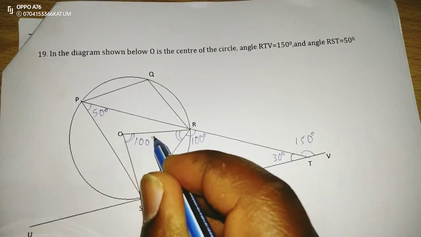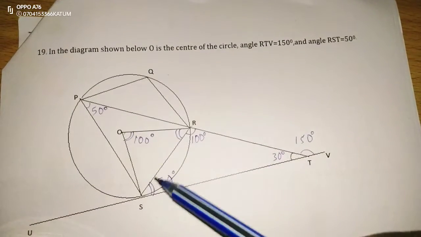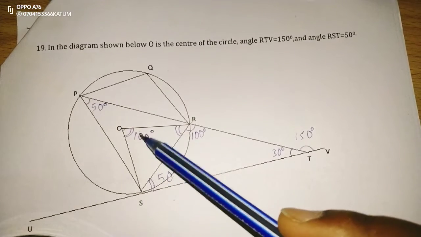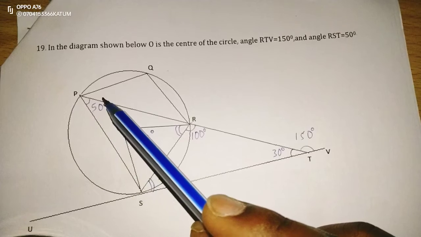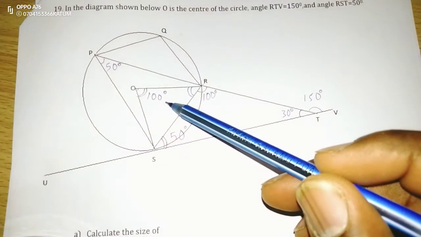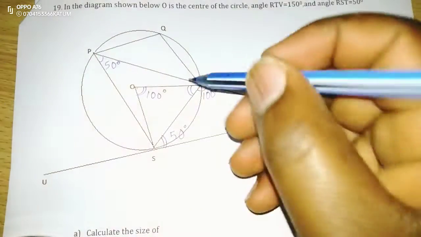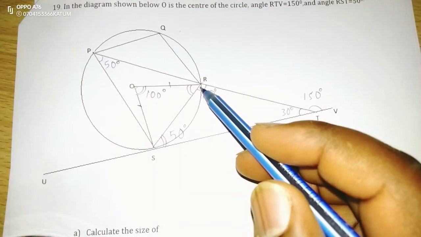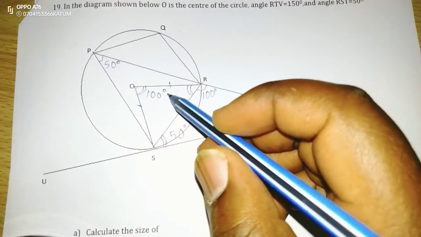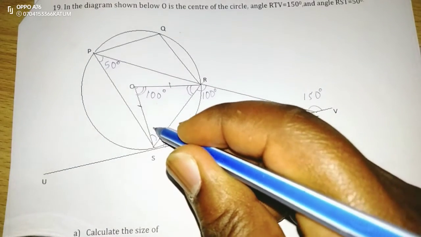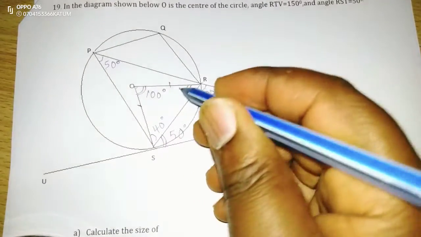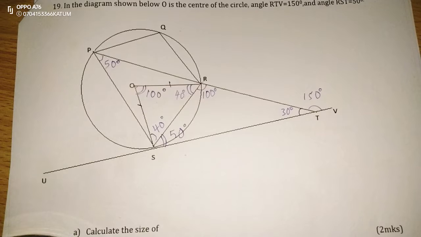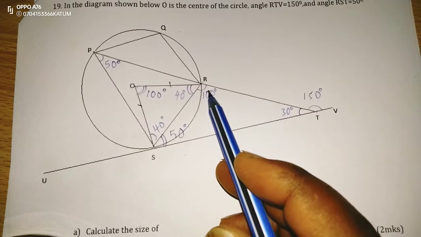So this will be 100 degrees because it is the angle subtended at the center by a chord, and 50 at the circumference. The angle at the center should be twice that at the circumference. Therefore, this becomes automatically 100. Remember, we have 100 and this is a radius. This is also a radius. So in this triangle OSR, which is isosceles, we should get 180. The 80 which has remained, we will divide, 40 to this part and 40 to the other part. Therefore, now we have 40 degrees here, 100 degrees here.